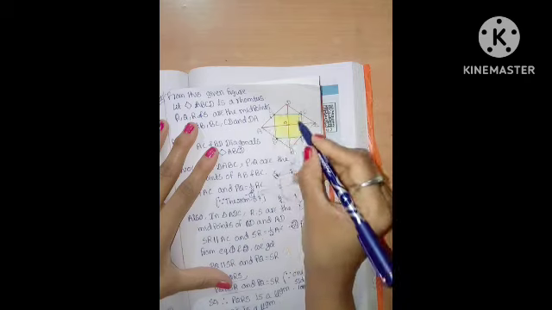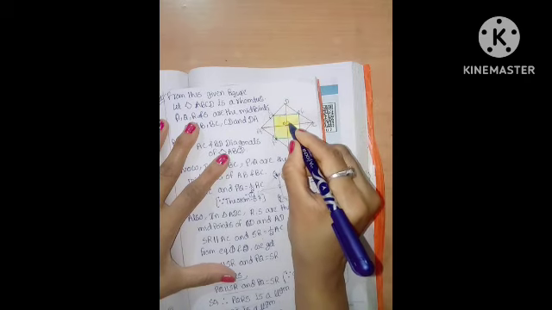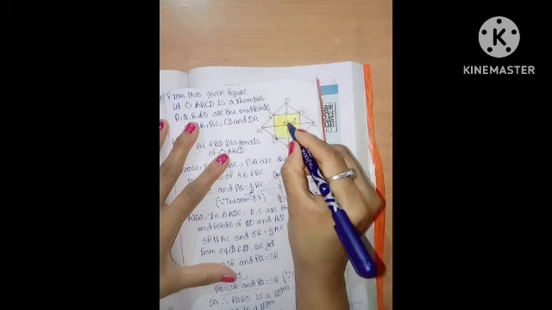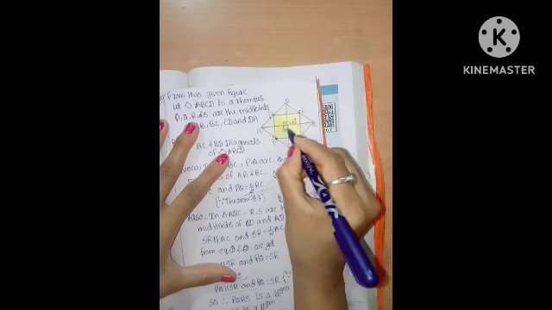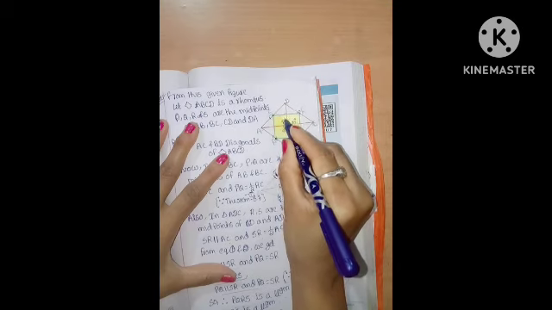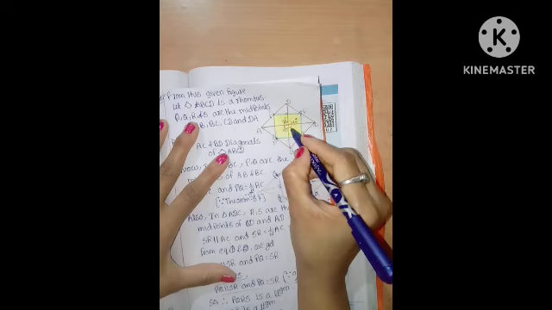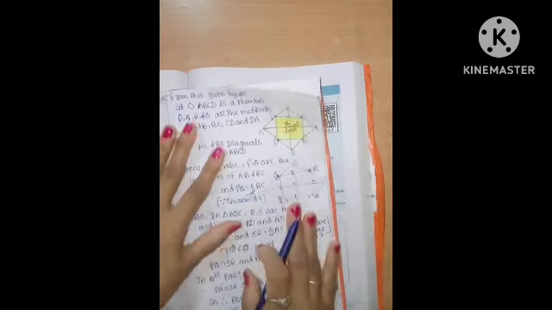The diagonals AC and BD are perpendicular and bisect each other. Perpendicular means 90 degrees. This opposite angle is also 90 degrees. At point O, the diagonals AC and BD are perpendicular and bisect each other, so that's why all are 90 degrees. Okay.